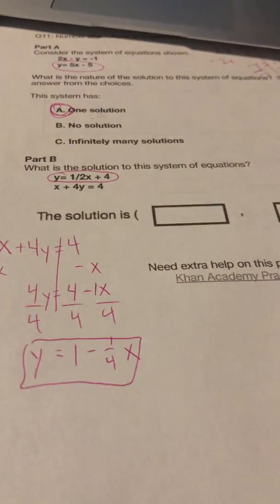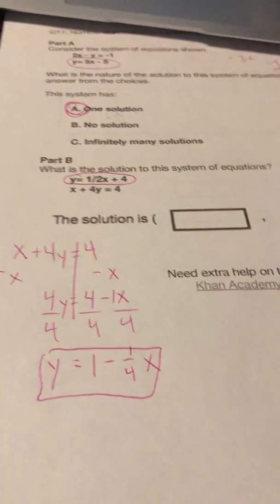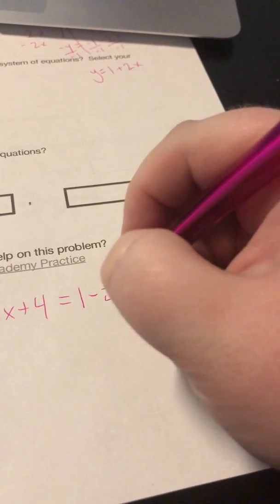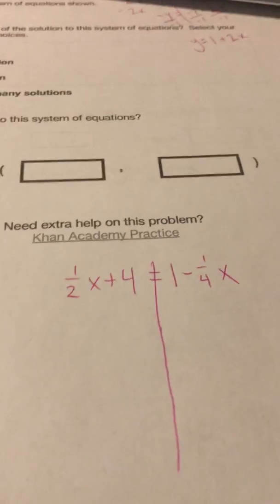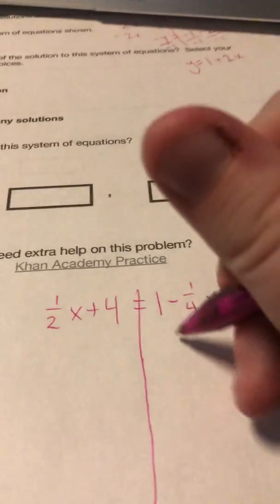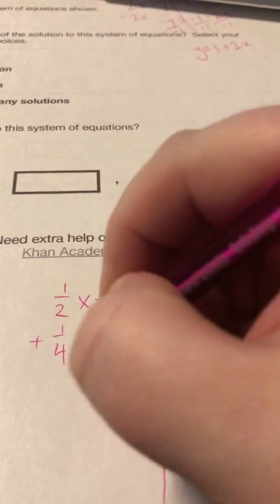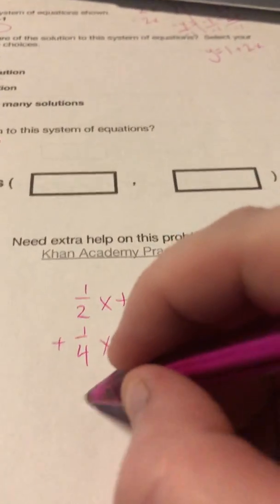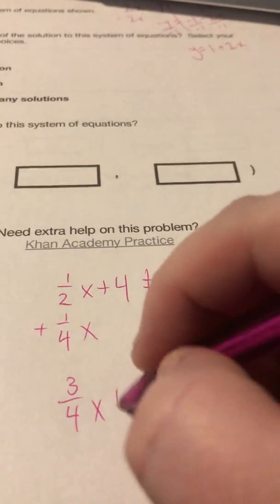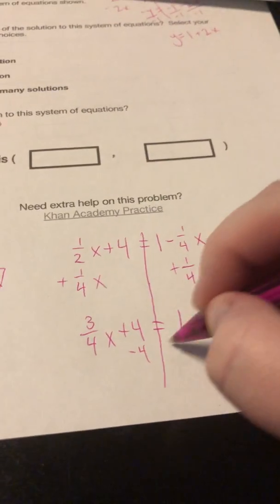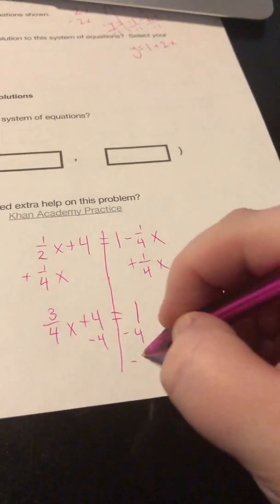So there's my other slope-intercept form along with this one. Now I set them equal to each other. I've got 1/2 x plus 4 equals 1 minus 1/4 x. I'm now going to solve that and see what x equals for my solution. So I would add 1/4 x to both sides. That'll give me all positives to deal with. A half plus a fourth would give me 3/4 x plus 4 equals 1. Subtract 4 from both sides. 1 minus 4 is a -3.